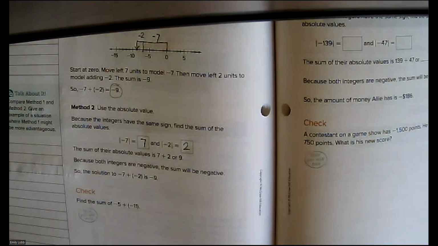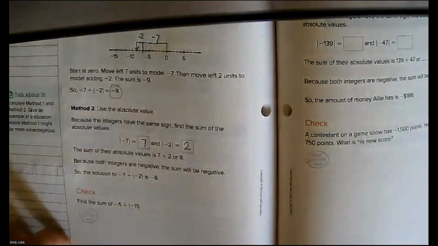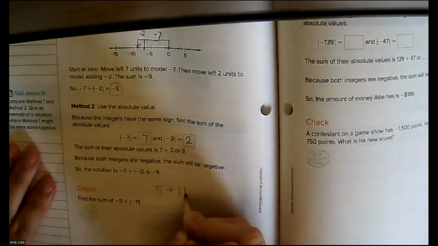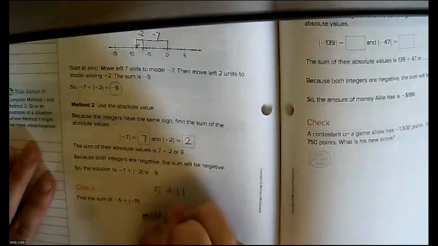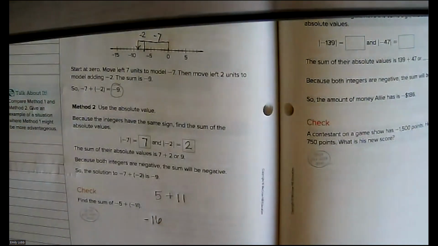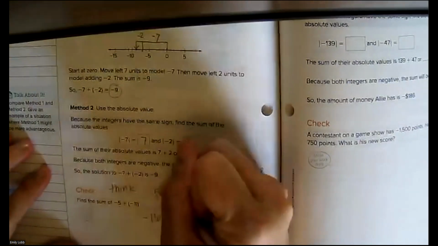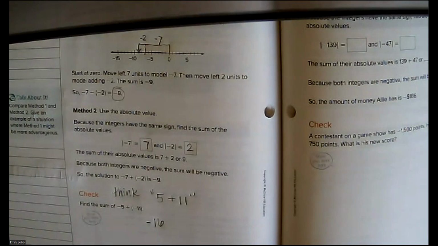All right, so you can choose to draw this out, but now with these bigger numbers, we have to remember our rules. When our signs are the same, we find the sum. Notice they rewrote these with their absolute values. You don't have to do that, but really what you're thinking is 5 plus 11, which is what? 16. And we know our bigger number tells us, and in this case, they're both negative. So of course our answer is negative. So this is kind of what we're thinking. When our signs are the same, we find the sum, which means to add.